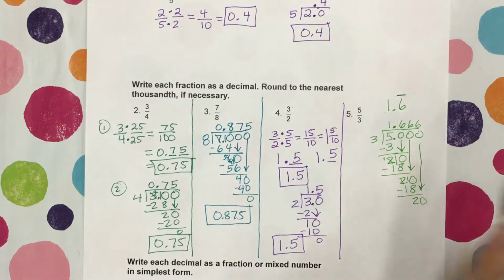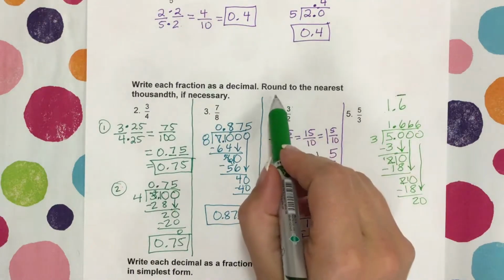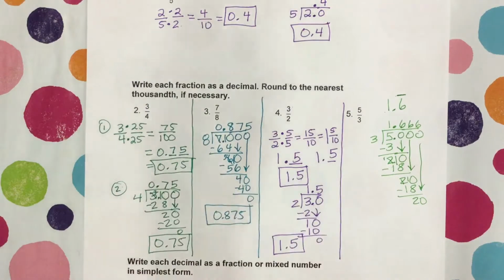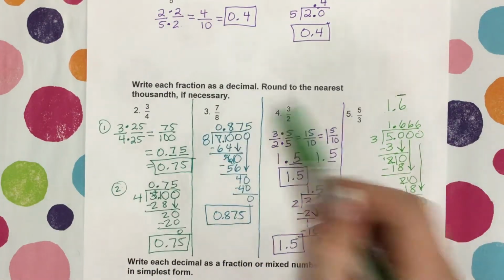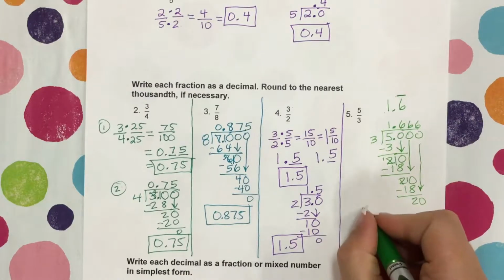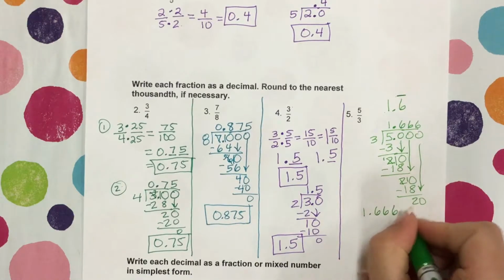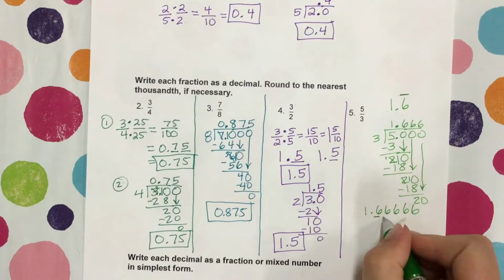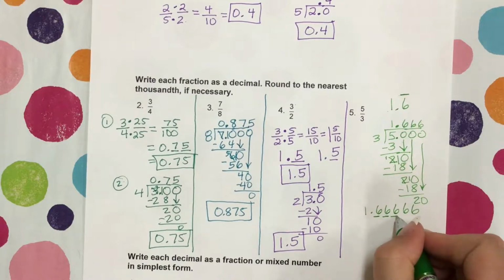That's called a vinculum. But in our answer, it says round to the nearest thousandth if necessary. So that's what we need to do. We need to do what it says, round to the nearest thousandth. So we have 1.66666, right? This is the tenths place. This is the hundredths place. This is the thousandths place.